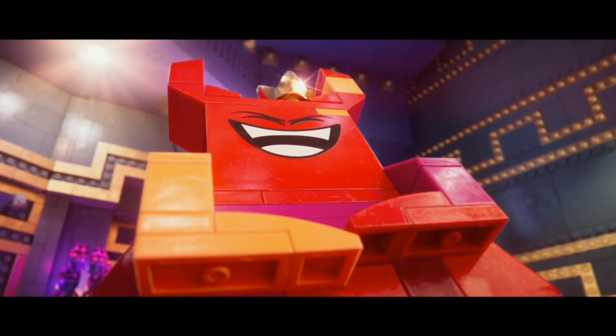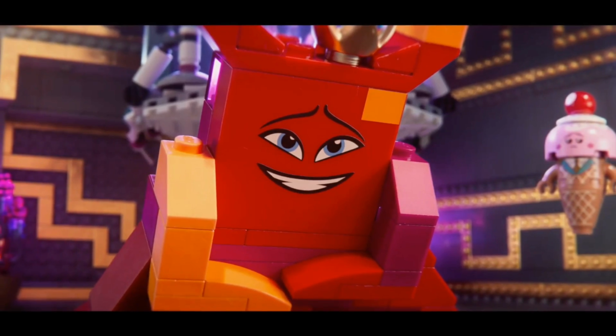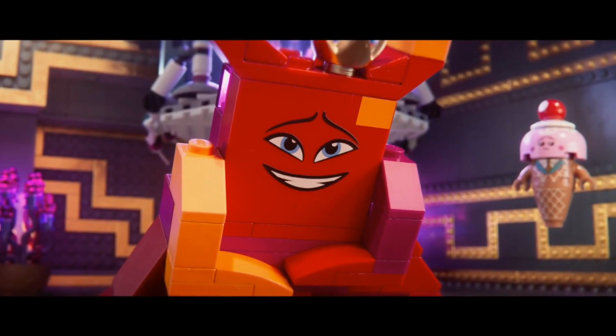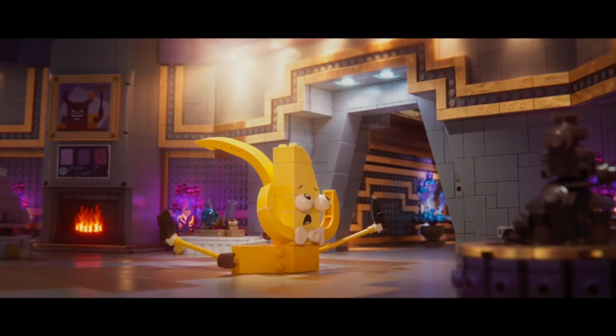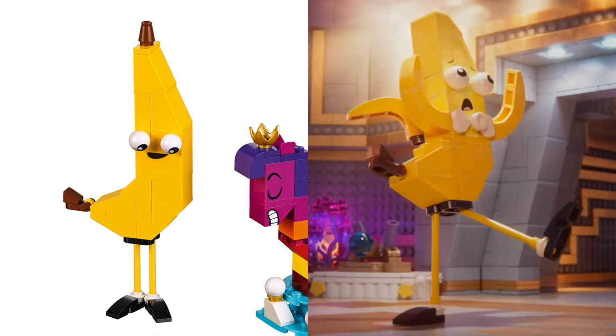We then get a brand new shot of Queen Whatever Wanabe with that maniacal look and laugh. But this could be a bit misleading, as it turns out she's just cracking up at the banana continuing to slip on its own peel. And this version of Banarnar looks a little different, as he's got a bow tie.